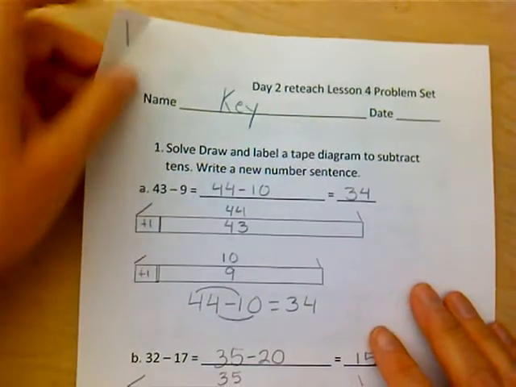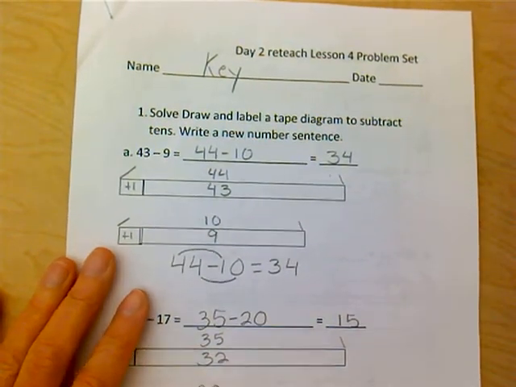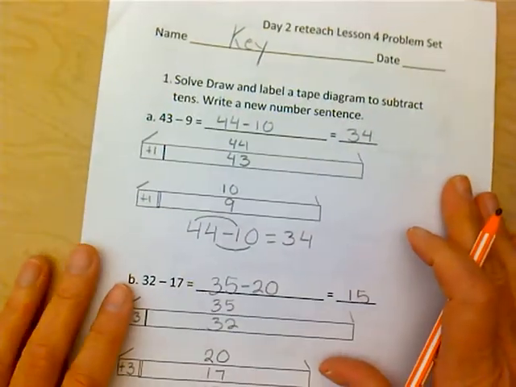Okay, I hope you're back. Here we go. Let's take a look at the key. This was for today's lesson.